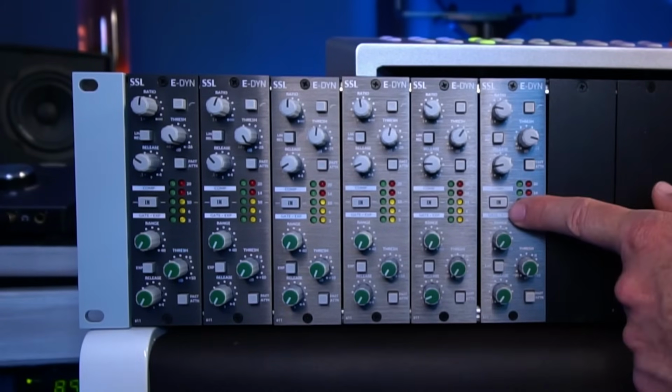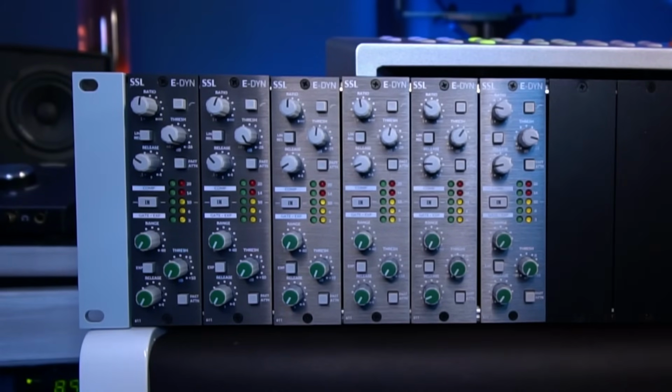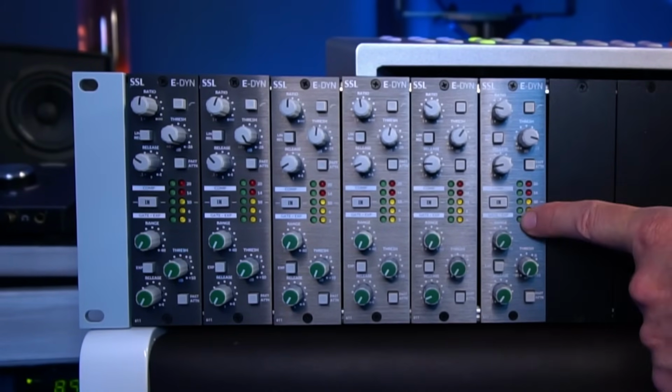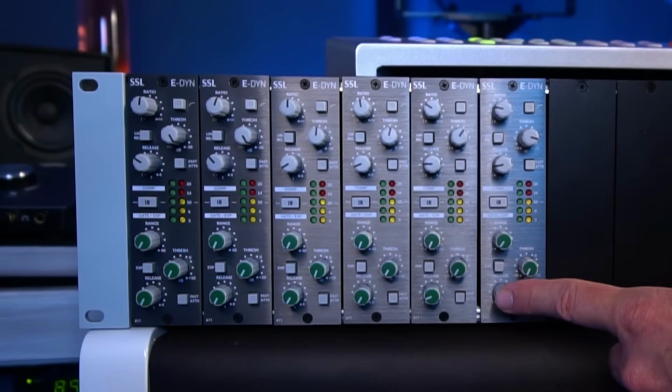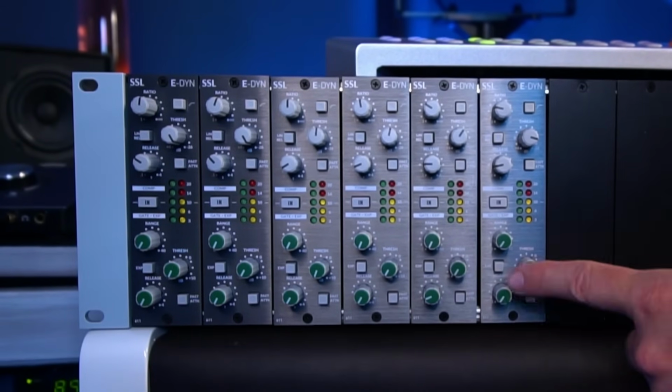So it can be really fast and aggressive, almost a brick wall limiter in that case. Then we can engage them here. We have the same metering as we have on this one, where we can see compression on one side and gate and expansion on the other. And then we have the gate and expander just like we had over here. So it's the same. So anybody that's messed with the hardware or the software, you know what these are capable of, and you know how they operate.